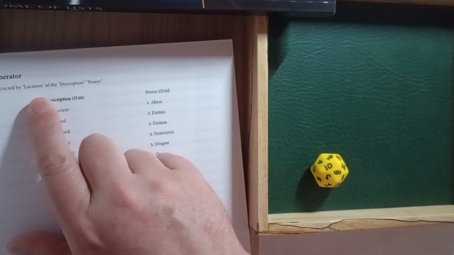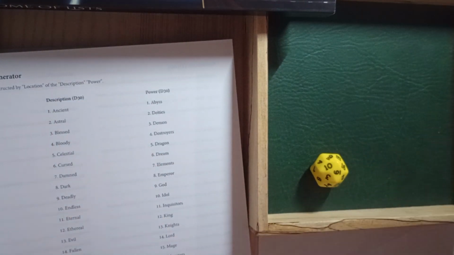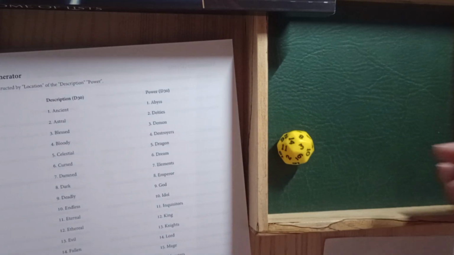So that would be the Spire of the Shadow Dream. That's not a bad name. I'm going to write that down. Spire of the Shadow Dream. And I'm going to do that one more time.